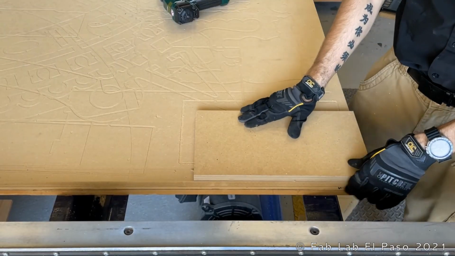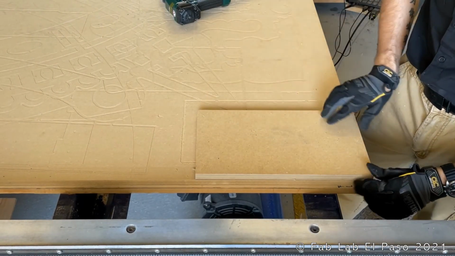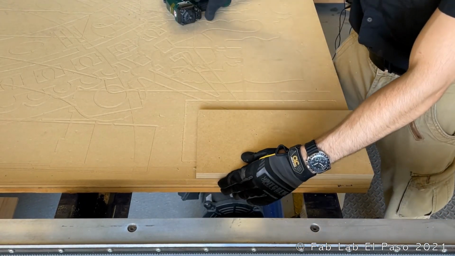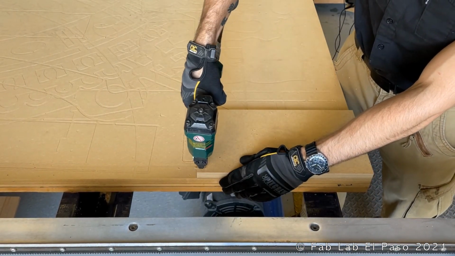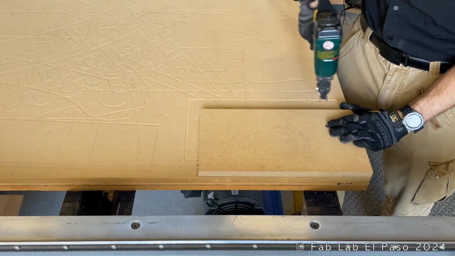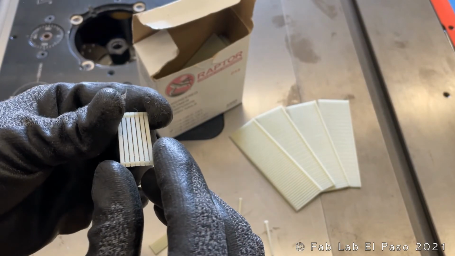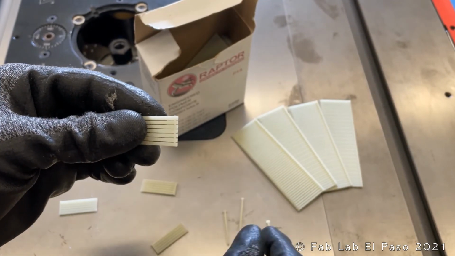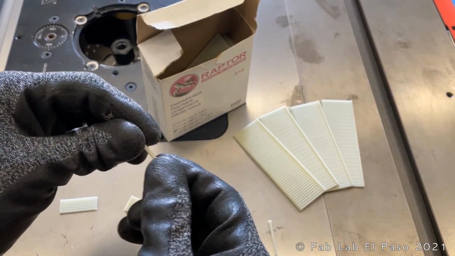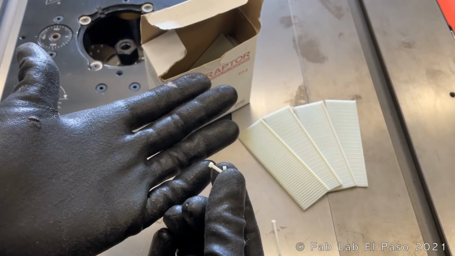So I'll put the material where it's more convenient for me, make sure that it's well aligned, and using these special nails made of plastic, I'll nail it down. It is very important that you don't use the nails that are made of metal because it could damage the tool in case your CNC cuts through it. These nails are special in the way that they can be cut like wood with the same tool.